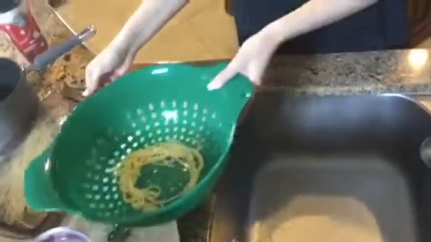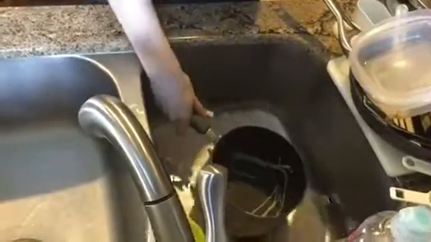We're going to set that right here. Then we're going to rinse out our pan. This process is thermal equilibrium, when two different objects reach the same temperature. So the cool water becomes hot from the hot pan, and the hot pan becomes cool from the cold water.